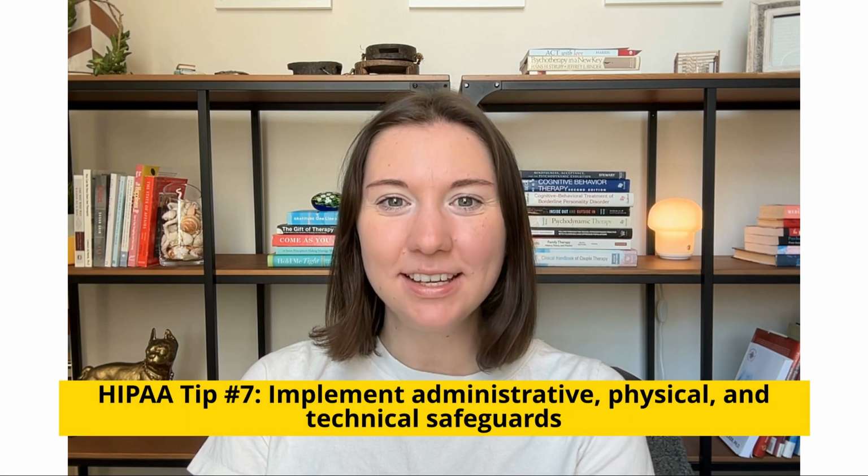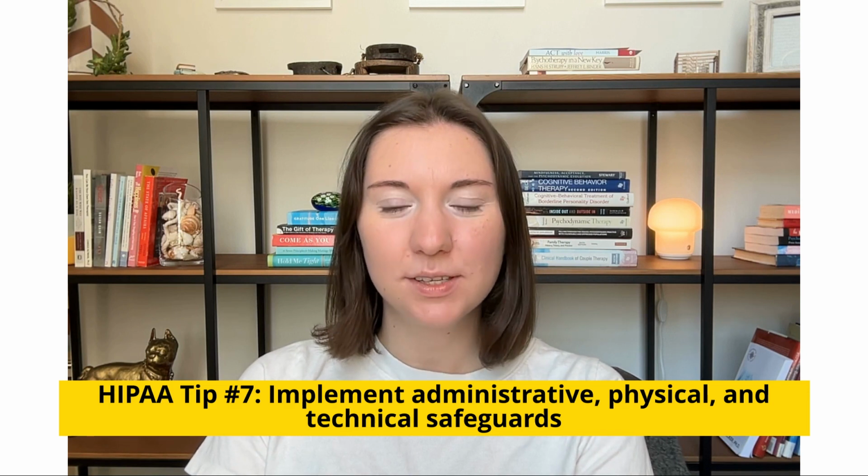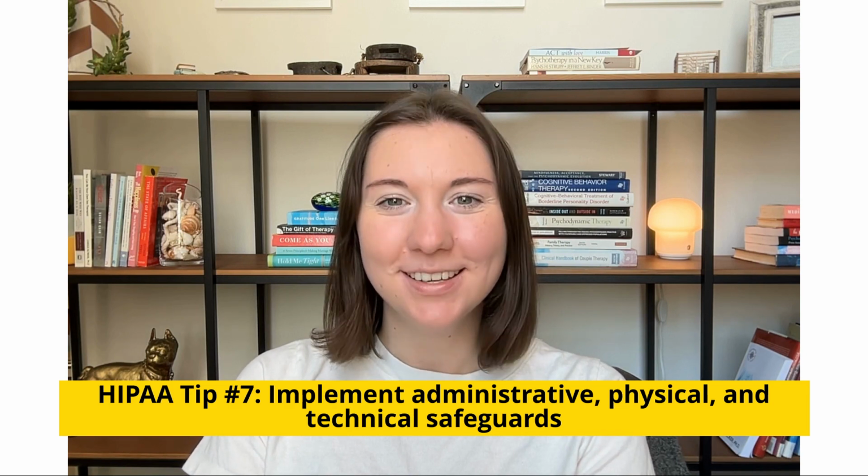Tip number 7, implement administrative, physical, and technical safeguards. So what this means is you need to do practical things in your practice to maintain HIPAA compliance. So your policies and procedures manual is going to be a great place for you to list these and describe them in more detail. A lot of the things on this list of safeguards are administrative safeguards in the policies and procedures manual.